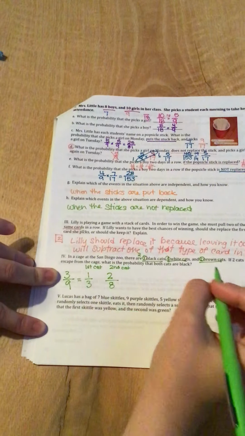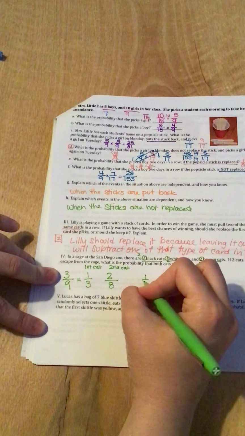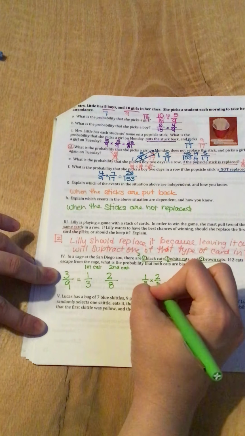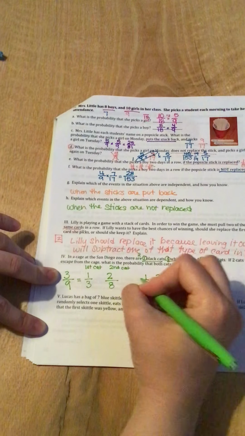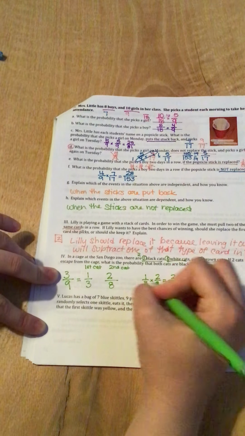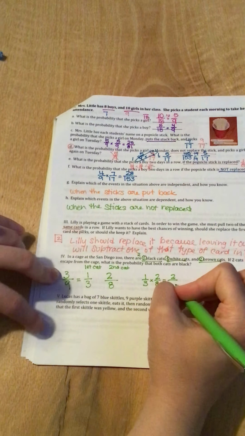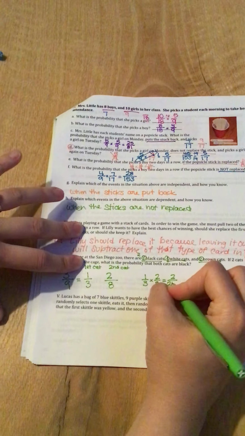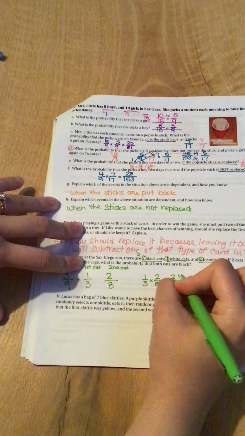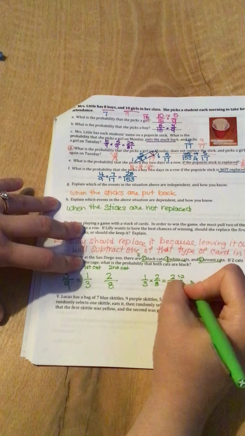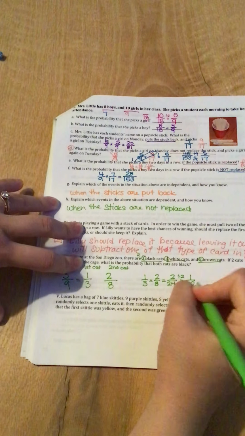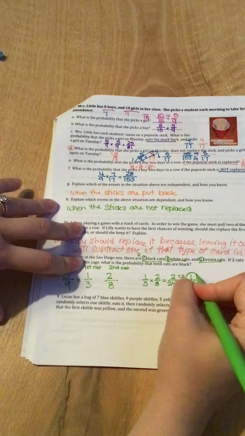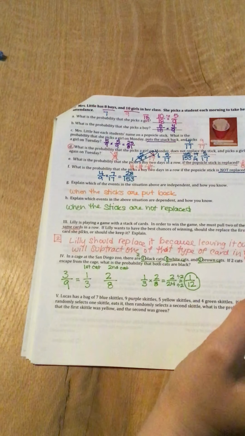Okay? Now I'm going to multiply straight across. So I'm going to go 1/3 times 2/8 straight across. 1 times 2 is 2. 3 times 8 is 8, 16, 24. Simplified, divide by 2. If I do it to the top, I do it to the bottom. 1/12 of a chance that both of those cats are black.